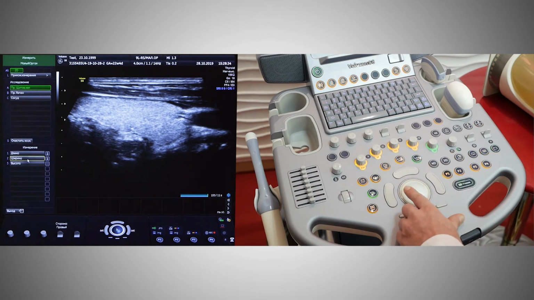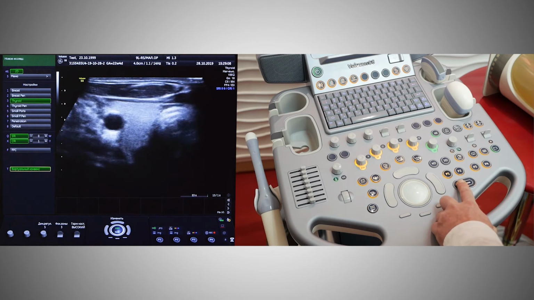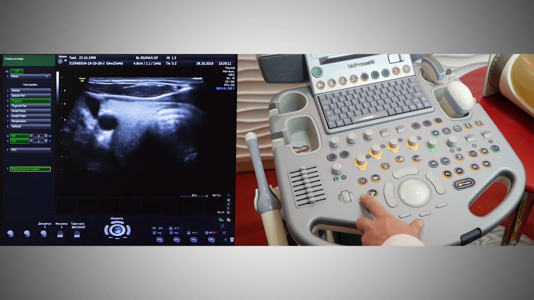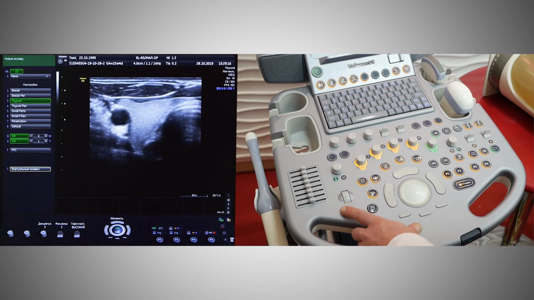And we turn on the caliper in order to measure the size of the thyroid gland. At the bottom of the screen, we see the volume of the right thyroid gland. To return to the linear scan, we drag to the virtual convex and switch to a simple linear scan.